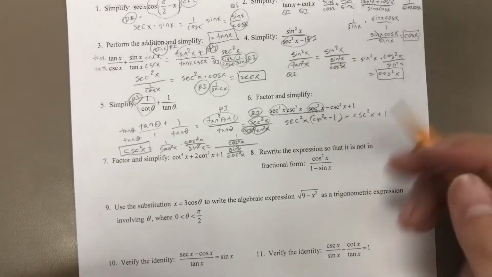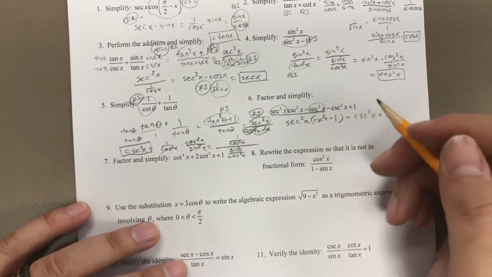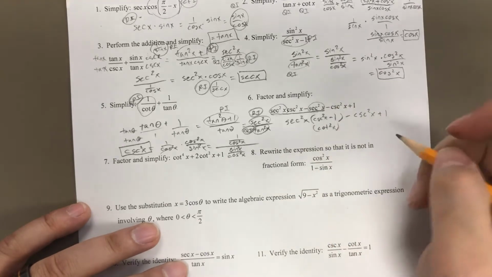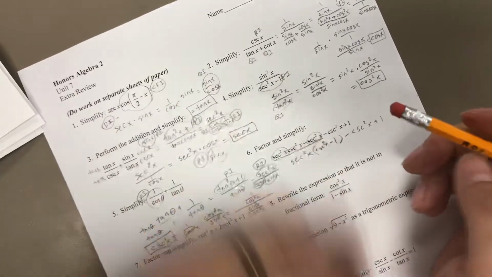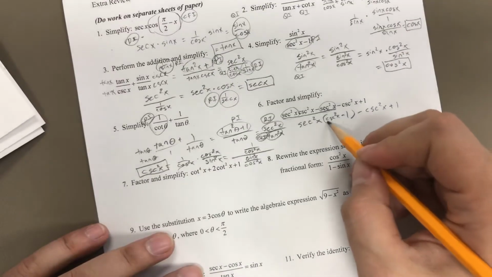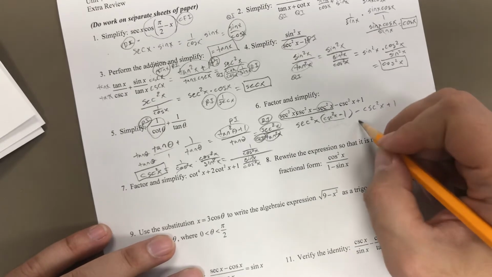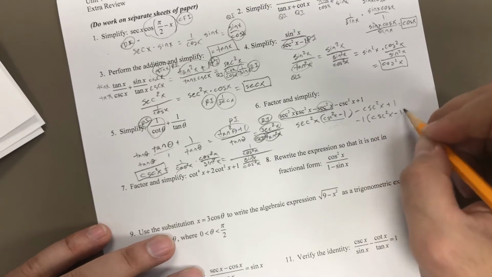And then cosecant squared minus 1, if you use your Pythagorean identities, that's cotangent squared. I guess I could do that. Oh wait, actually, whoa, I just realized that we could factor out a cosecant squared minus 1, because this thing right here is the same as saying negative 1 times cosecant squared minus 1.